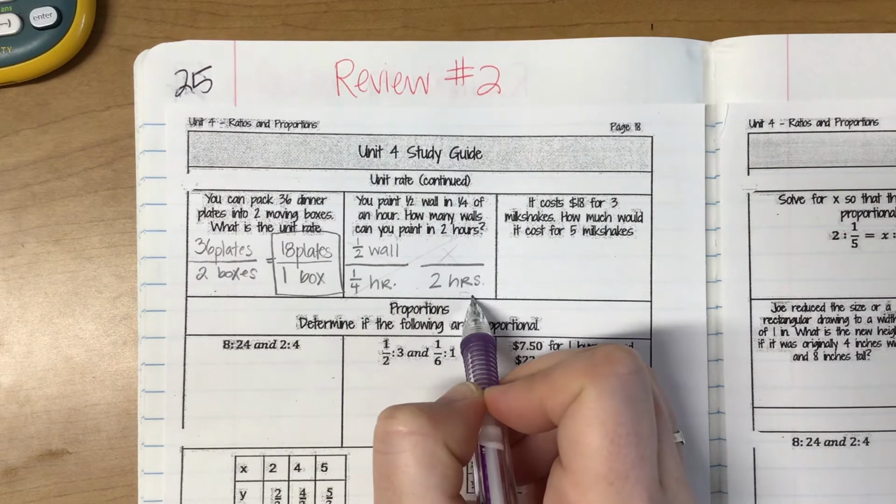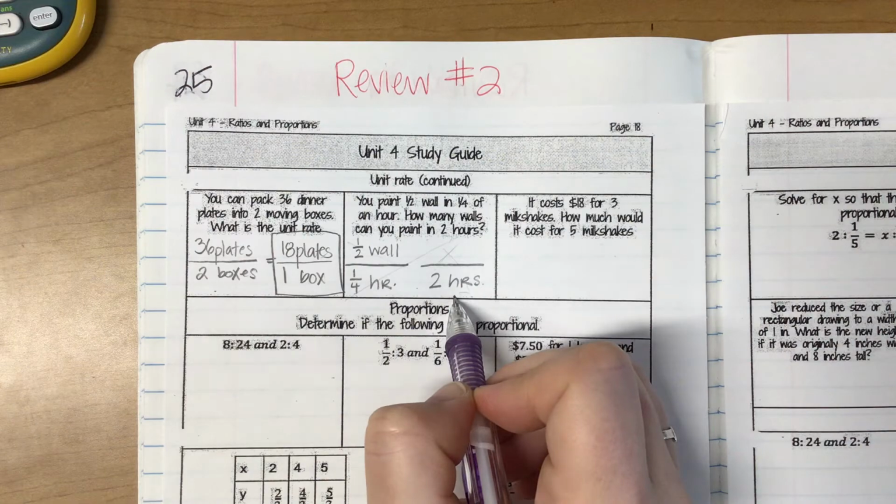I'm not there yet. Plus another fourth in it. So 4/4 makes 1, right? Yeah. So 8 makes 2. So I'm multiplying by 8.